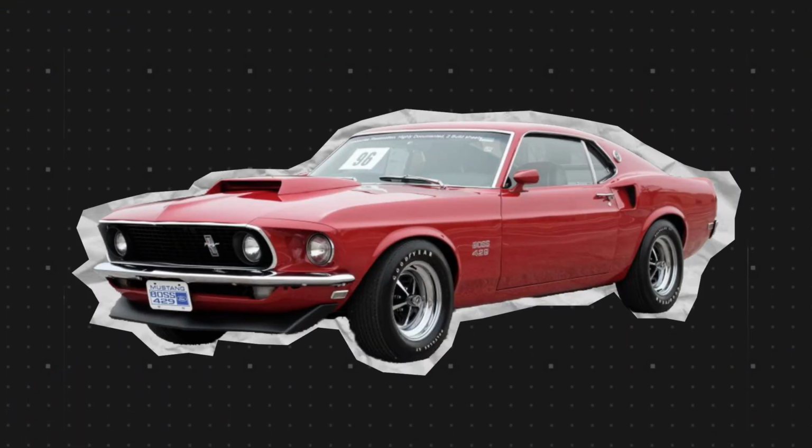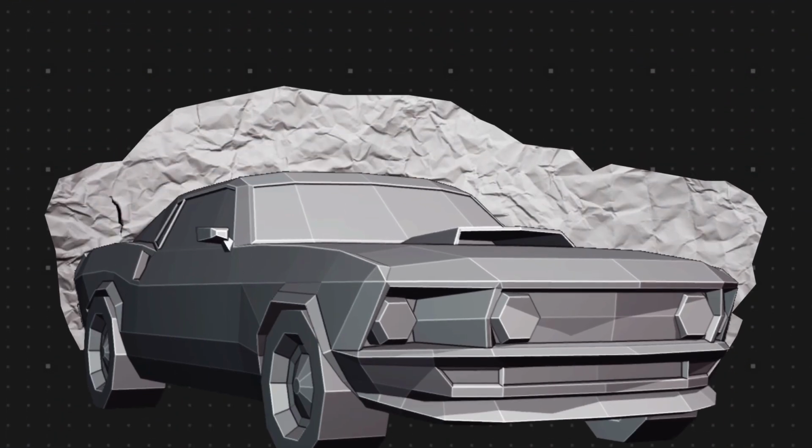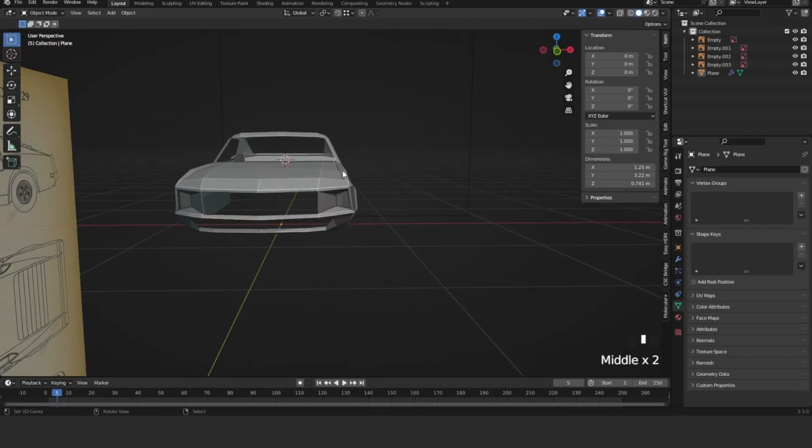When you start making low-quality cars, it may be difficult to know where to start. So today, I'm going to take you step by step how to make good-looking cars inside of Blender. Alright, so the first and kind of most important step is gathering reference. If you don't have good reference, you really won't be able to make a good-looking car.